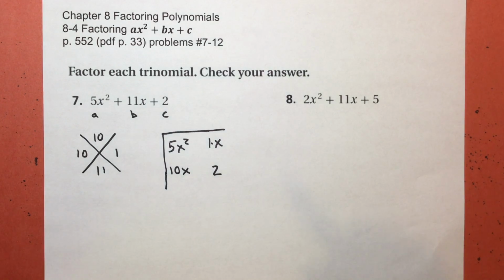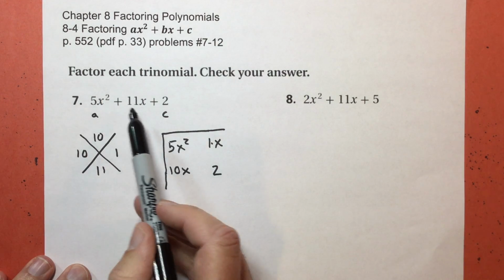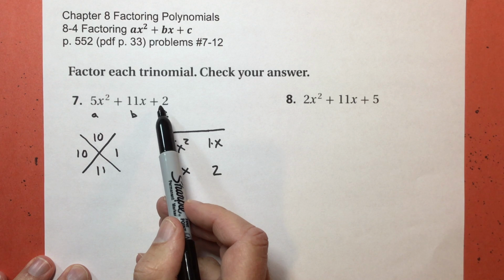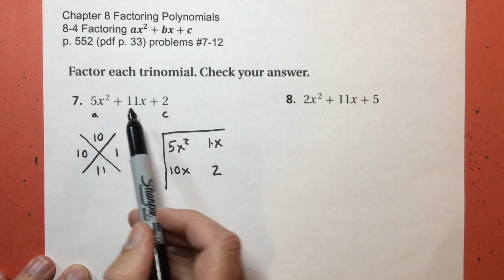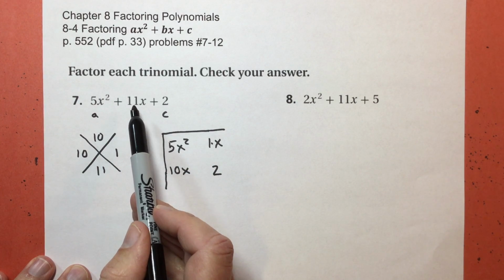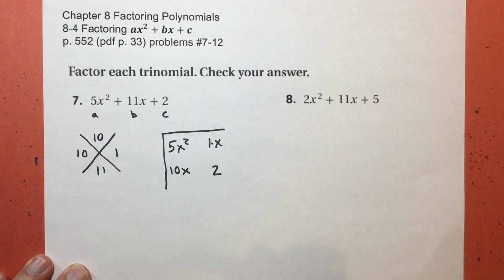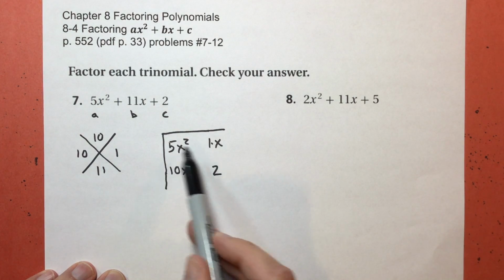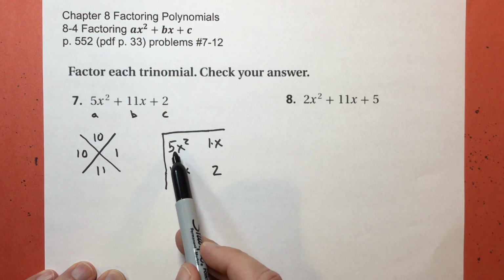So basically, the whole point of this is to take this quadratic polynomial and separate it so that I can figure out what I got here. What did I add together to get here? I'm just working backwards. You remember all the stuff we did in chapter 7. All right, so now I'm going to factor it like we've done before.